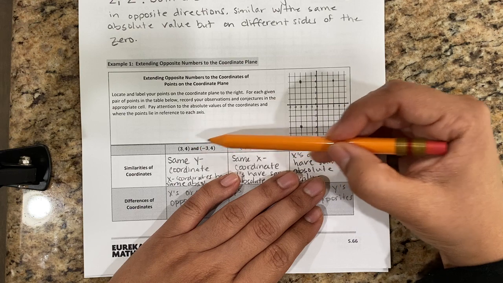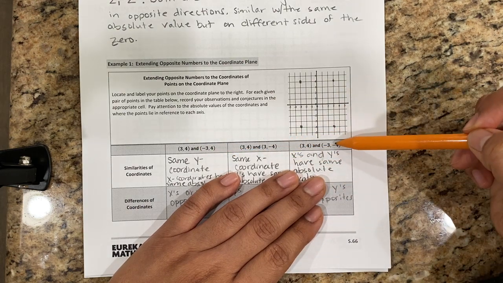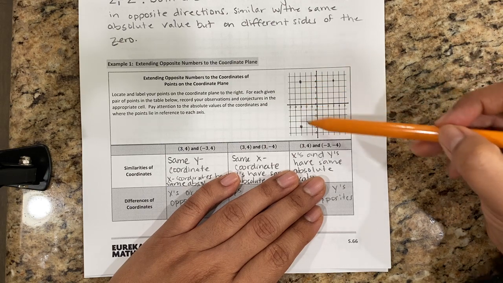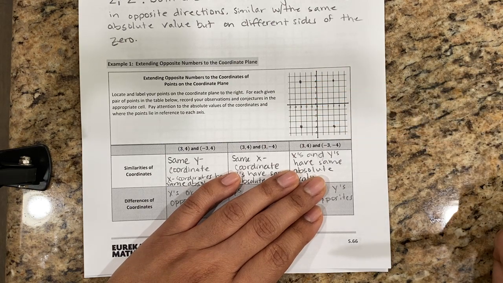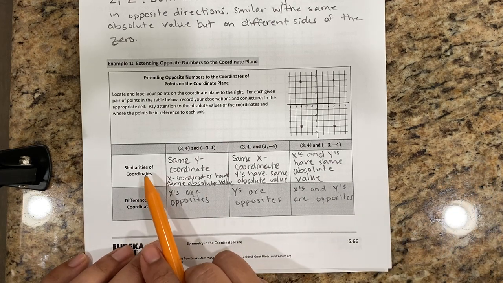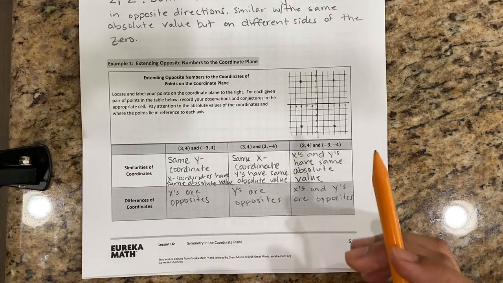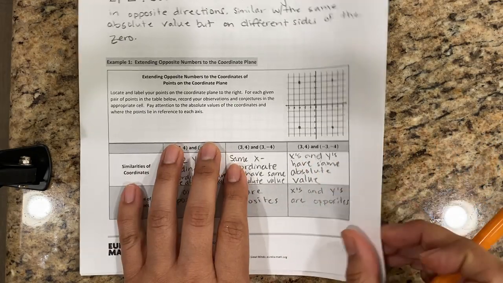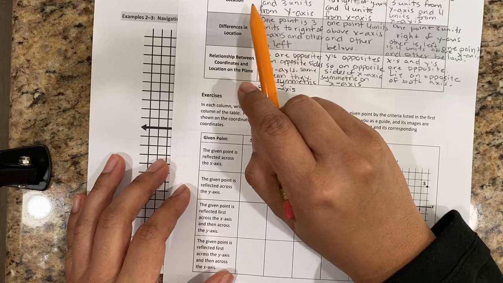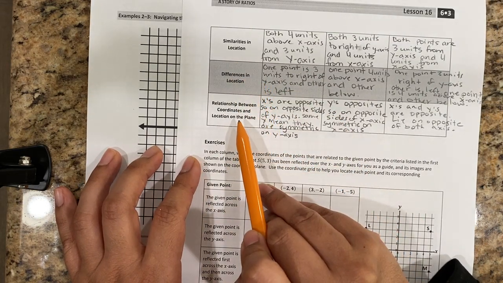Okay, so we had 3, 4, -3, 4, 3, -4, and -3, -4. So I plotted all of the points, okay? And they want us to talk about the similarities of the coordinates, the differences of the coordinates. If you look at the next cell, I think it was location. Actually, let me just show you here. Similarities in location, differences in location, and the relationship between coordinates and the location on that plane.